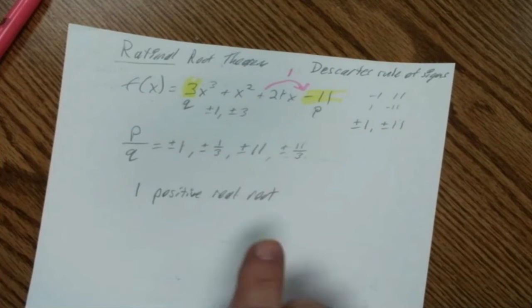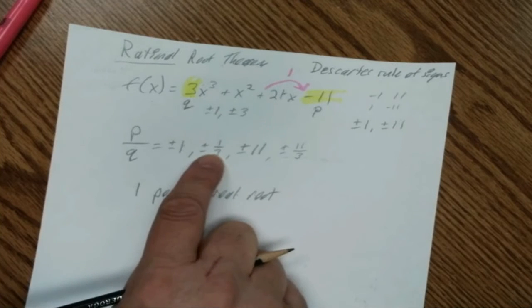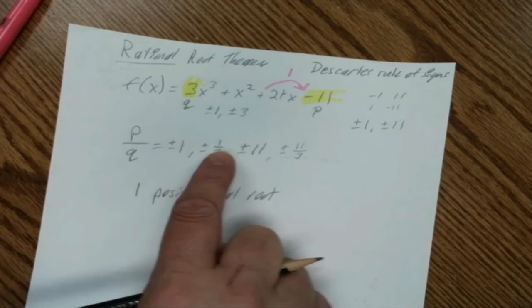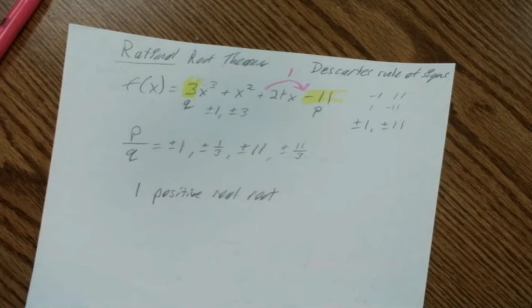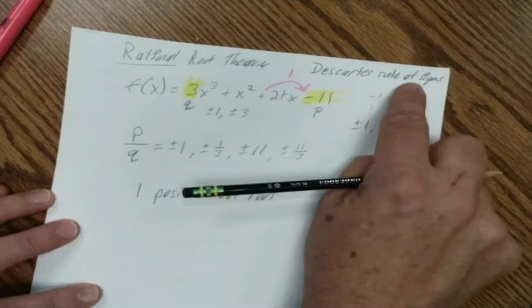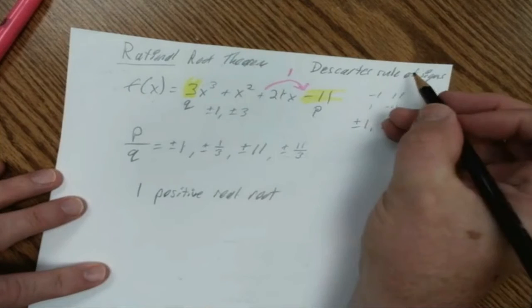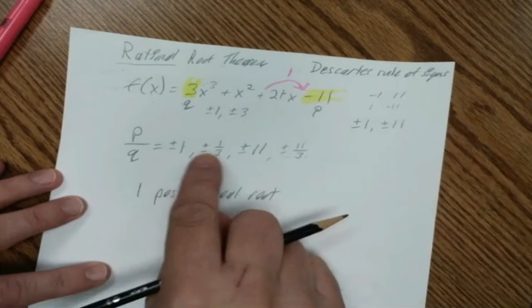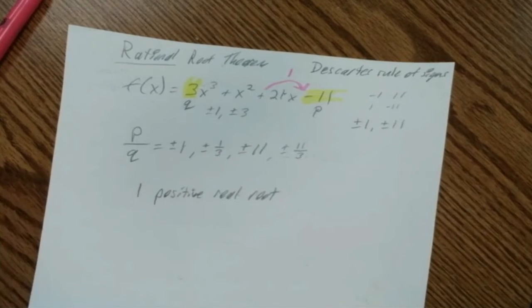So if we were doing synthetic division and we checked 1, that didn't work. 1/3 worked. Hey, what if 1/3 worked? We wouldn't have to test 11 and 11/3 because we know there's only one possible real root. That's it. There's not more than one. That's what Descartes' rule of signs tells us. But it can also tell us how many possible negative roots there are. So we don't have to check -1, -1/3, -11, -11/3 if we can figure out how many possible there are.